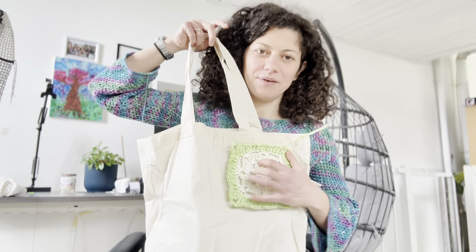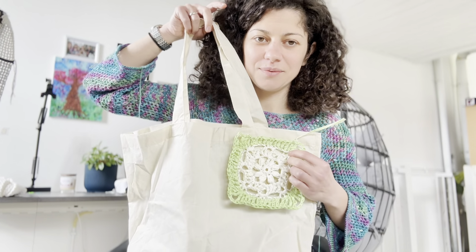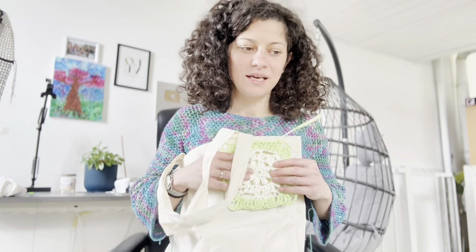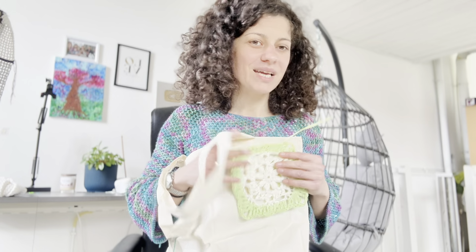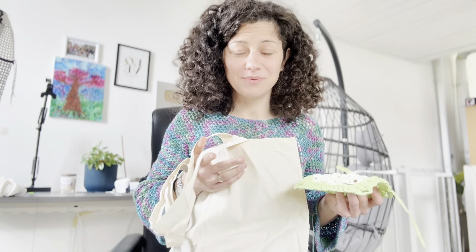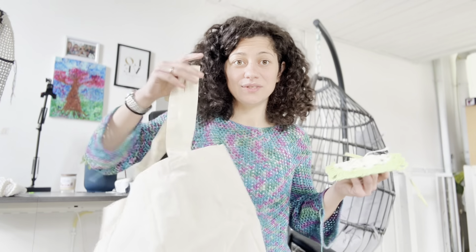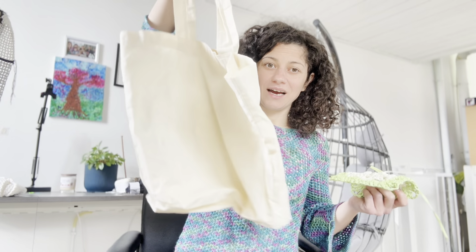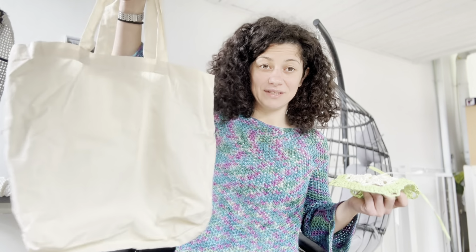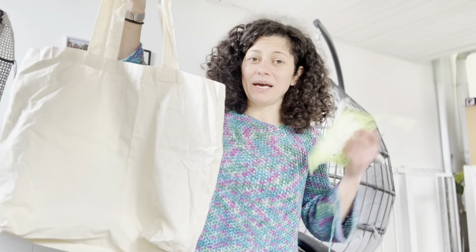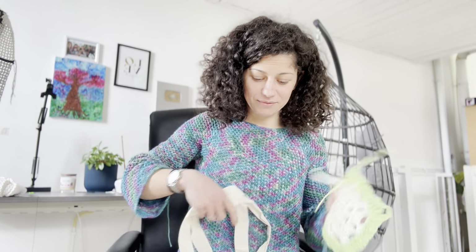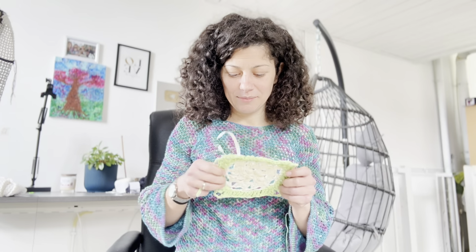Maybe I will buy some nice leather straps to use, but I think it's a great idea if you're not good at sewing, or you don't have a sewing machine and you want to make a lining for your crocheted bags. I think these canvas bags are pretty nice. You can find them in different sizes. By the end of this video I will try to find the links, because I think I bought them from Amazon, and put them in the description below.